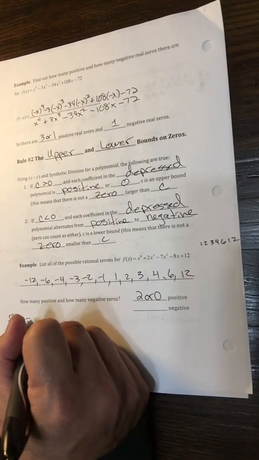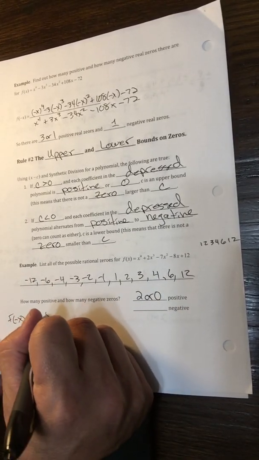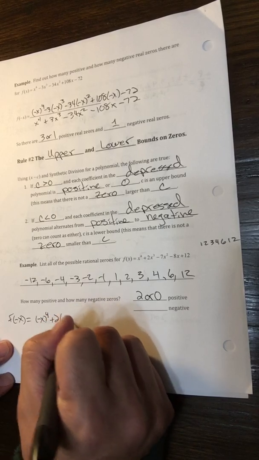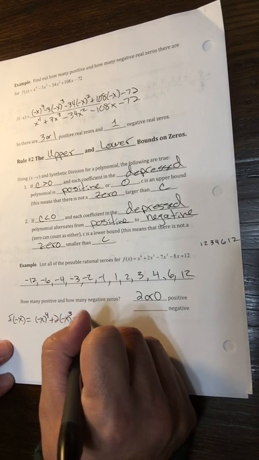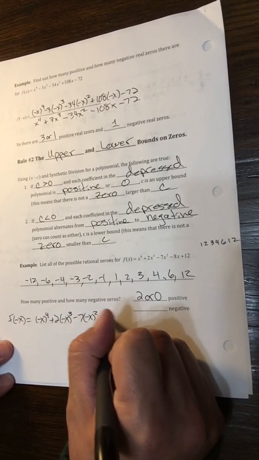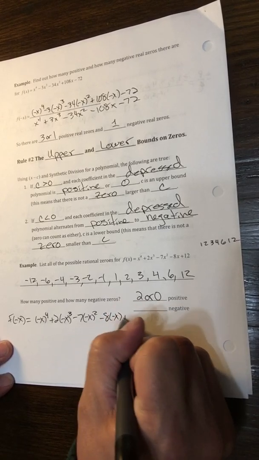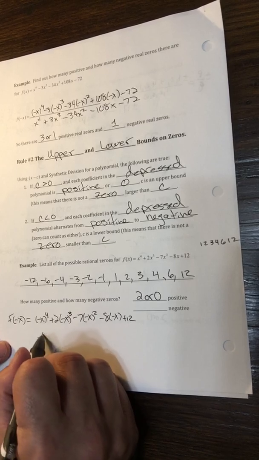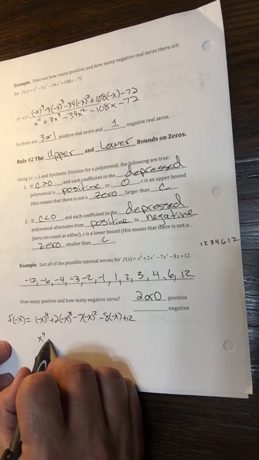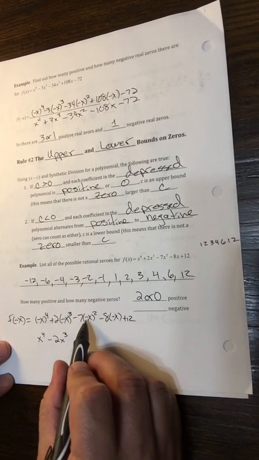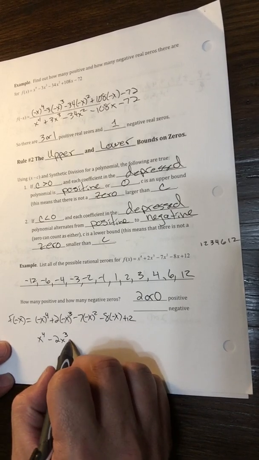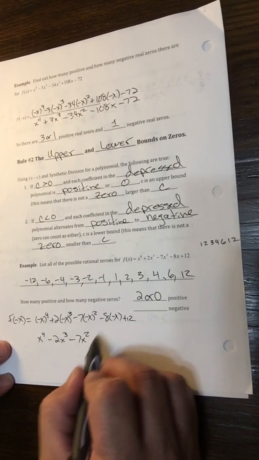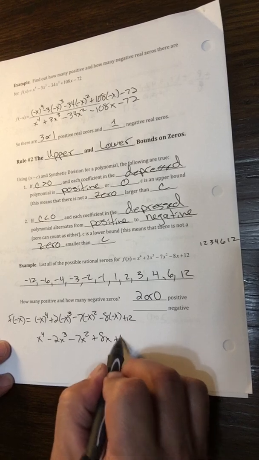So I put negative x in here. I got negative x to the fourth plus 2 times negative x to the third minus 7 times negative x squared minus 8 times negative x plus 12. Okay, that's going to turn positive, so x to the fourth. This will stay negative, so negative 2x to the third. That turns positive, but there's a negative in front, so negative 7x squared. This turns to positive 8x and plus 12.